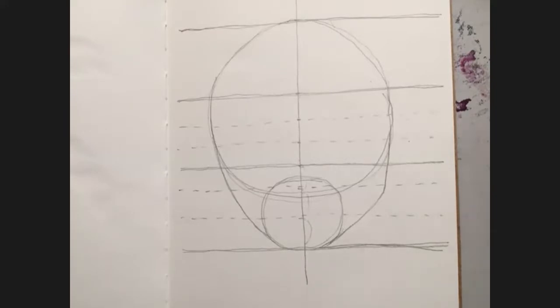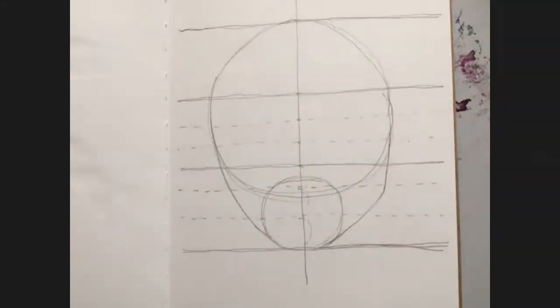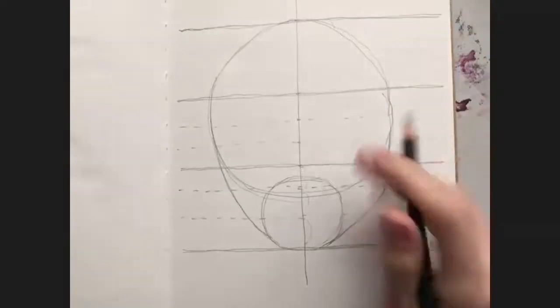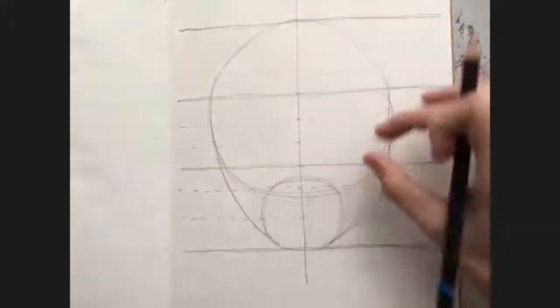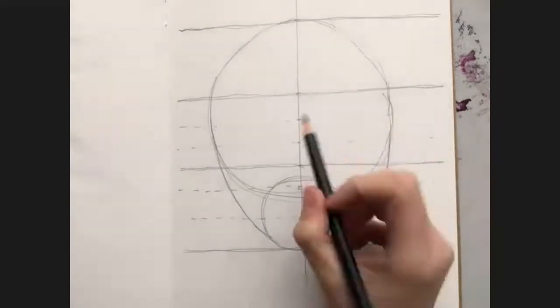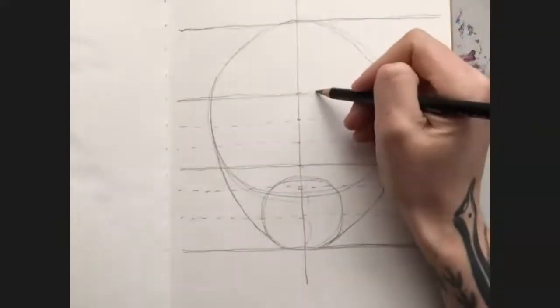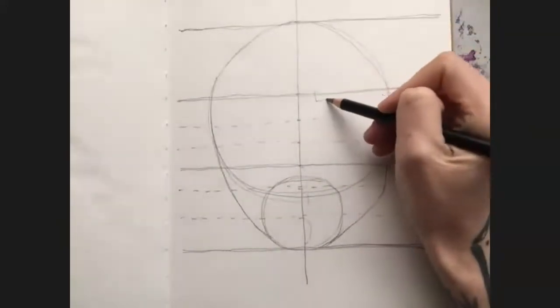Okay. Then once we have all of this, can I go? Yeah. So once we have all of this, we can start placing the elements of the face. The first thing that we know is that on this line, we will place the eyebrows.